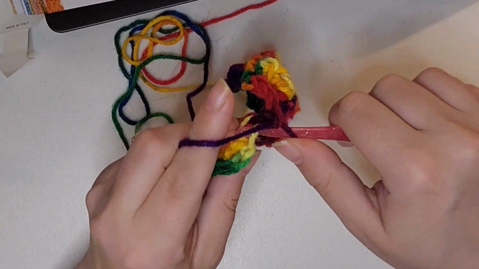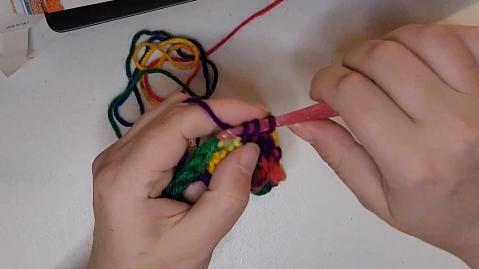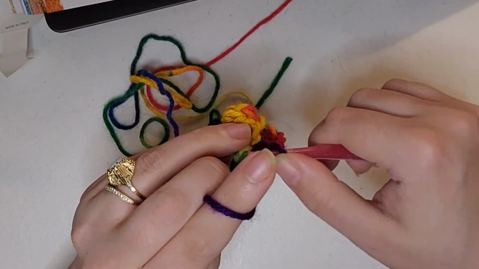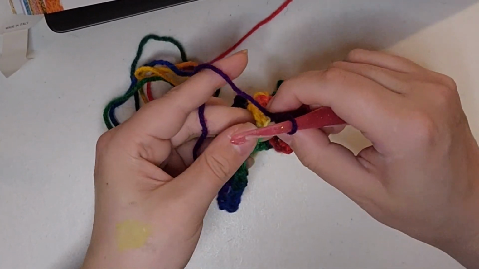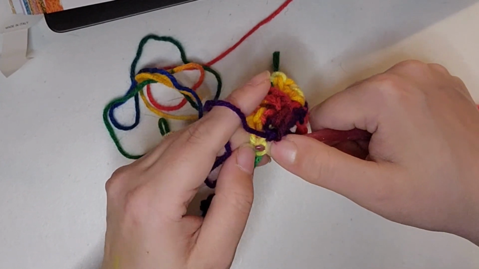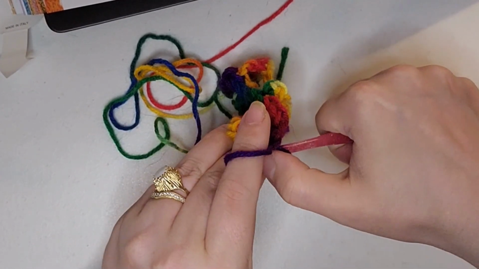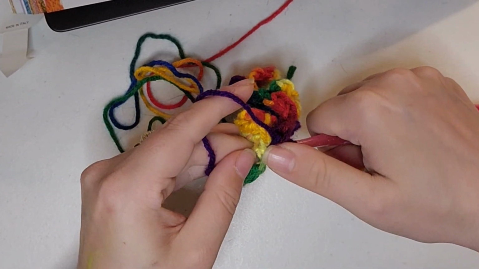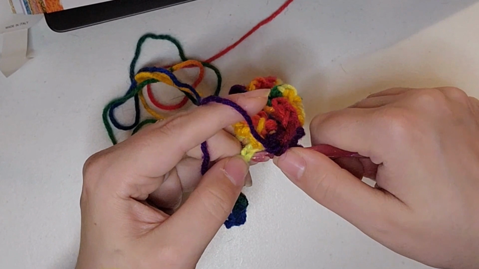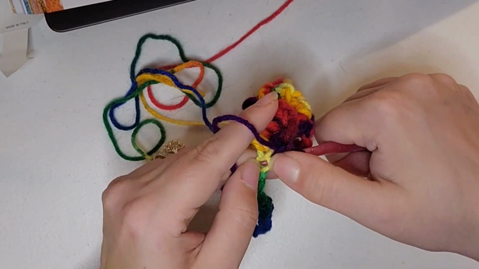Single crochet there, single crochet directly over the popcorn stitch, and then in the next chain, it's a little twisted right here, so we're gonna untwist it. And this is where starting a project with variegated yarn is really helpful, because it's helping me to see where the actual stitch I need to go into is.